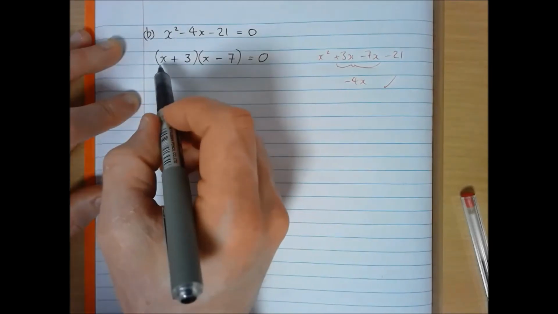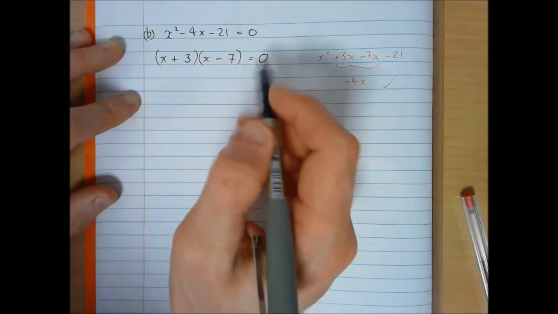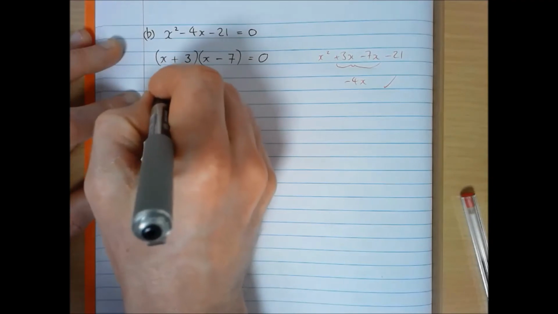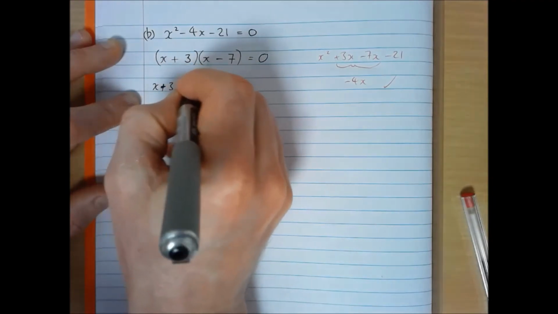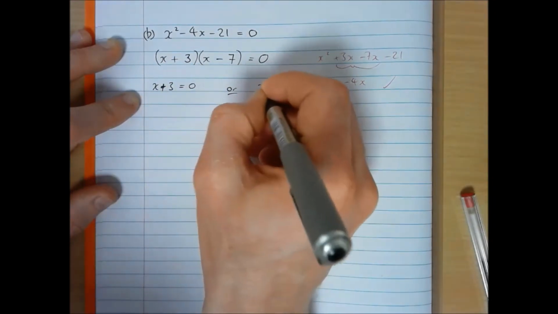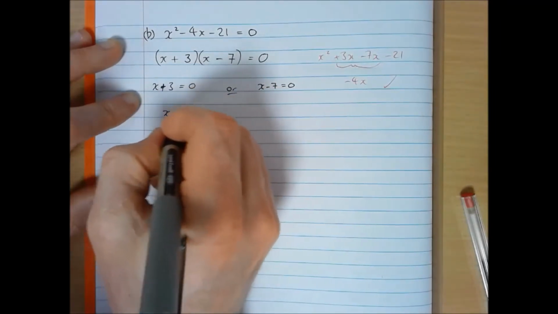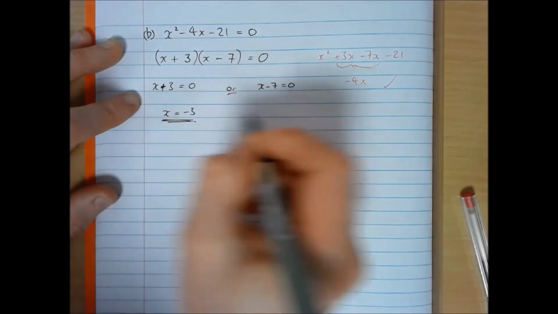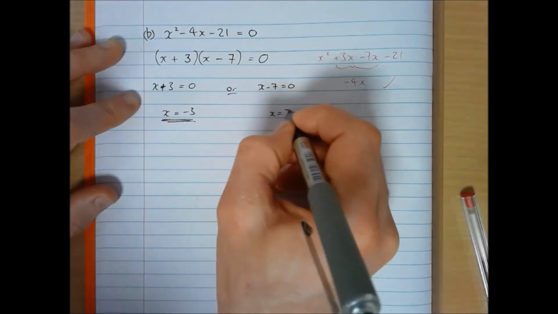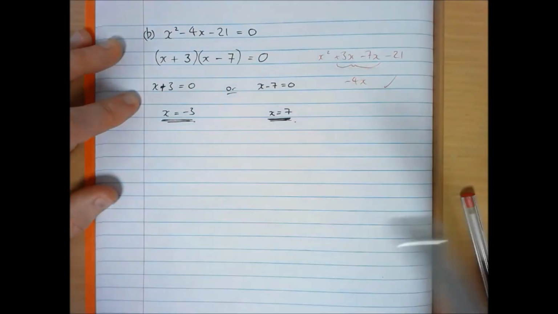Okay, so then x plus 3 times x minus 7 equals 0. So either x plus 3 equals 0 or x minus 7 equals 0. Well, if this is true, then x equals minus 3. And if this is true, then x equals 7. And there are two answers.